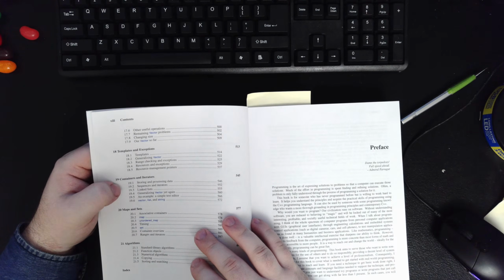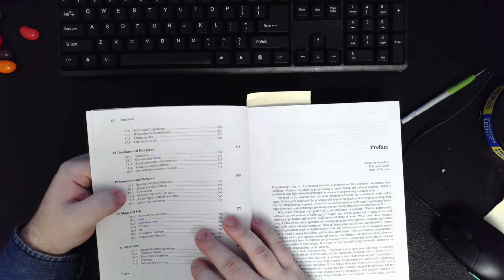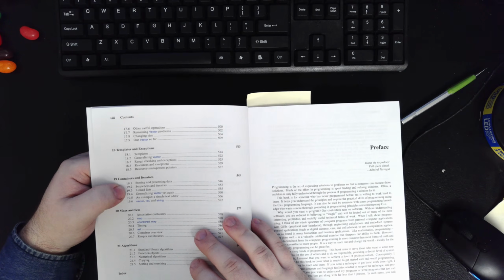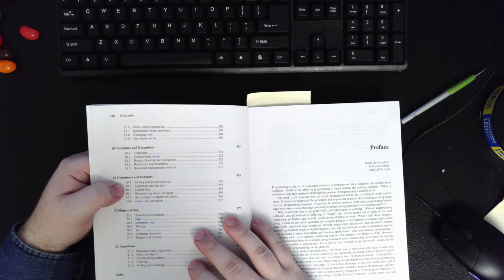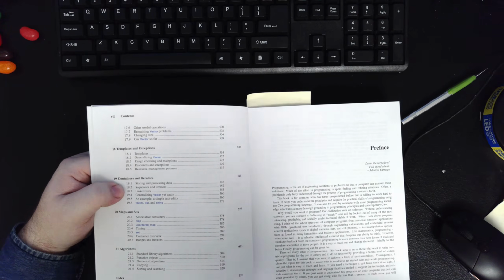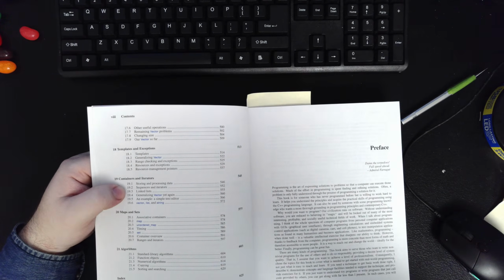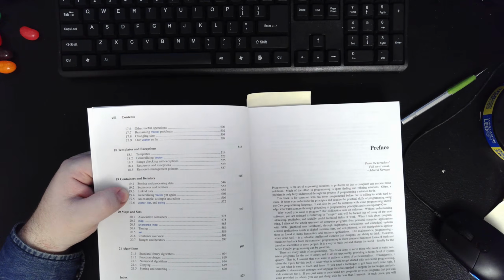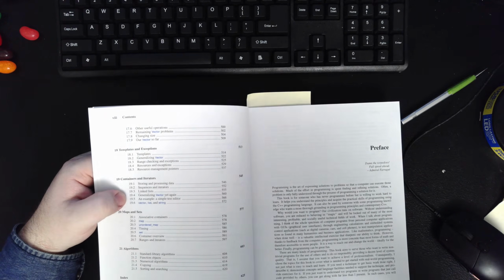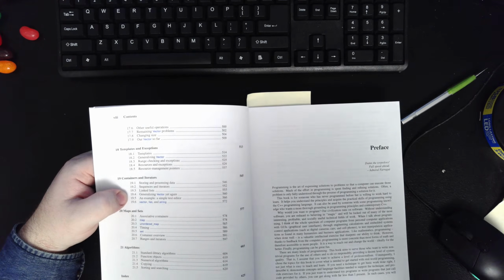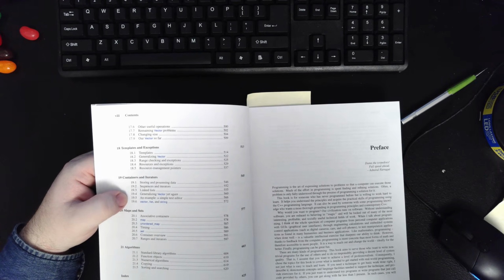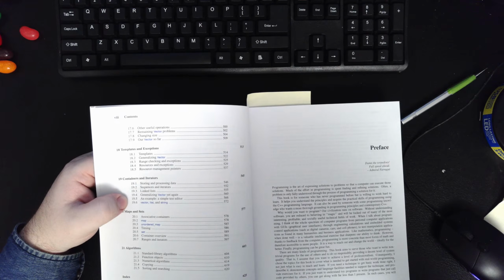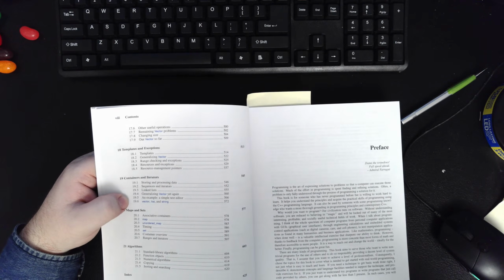In section 19, containers and iterators, we'll be describing in more detail a method of storing and processing data with different sequences and iterators. We'll be talking about the linked list data structure, and we'll be generalizing the vector class yet again. An example: a simple text editor, along with the vector, list, and string classes.